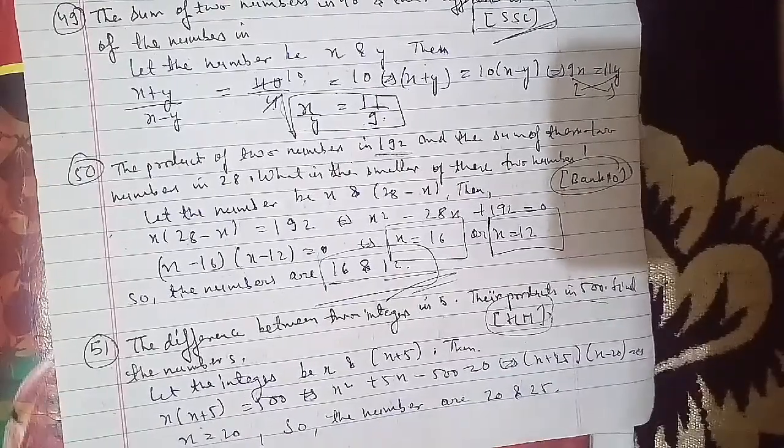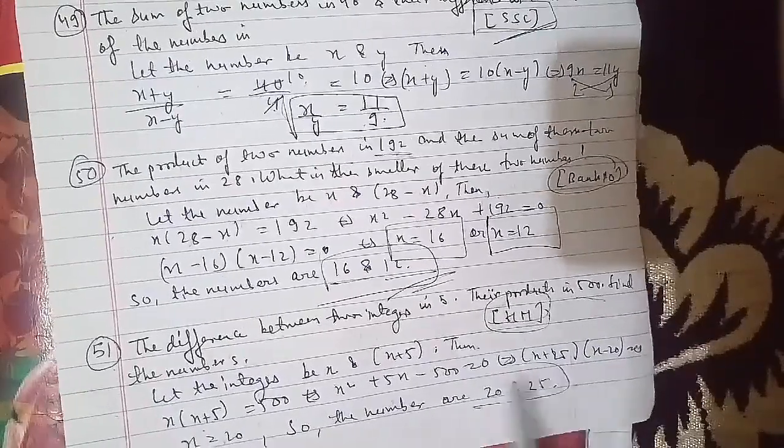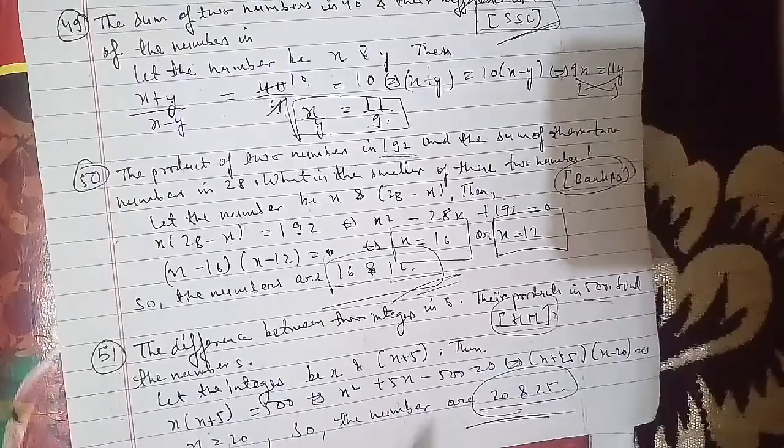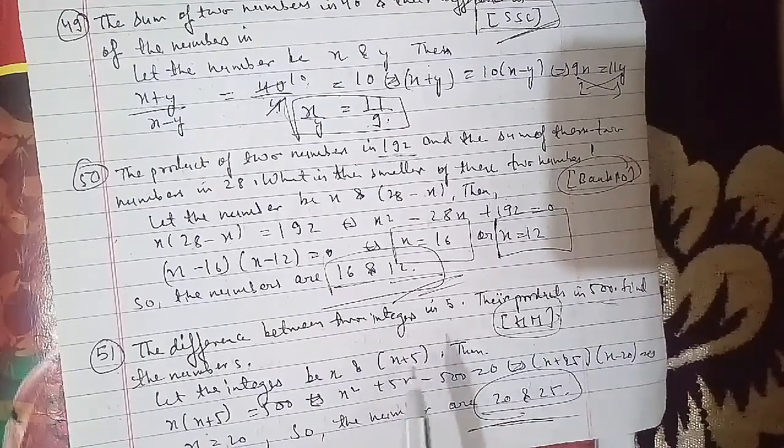So here we go ahead with another question. The question is: the numbers differ by 5, and if their product is 336, then what is the sum of the numbers? We have to find it out. This question has been asked in the SSC examination paper, and it is also an important paper with respect to competitions.